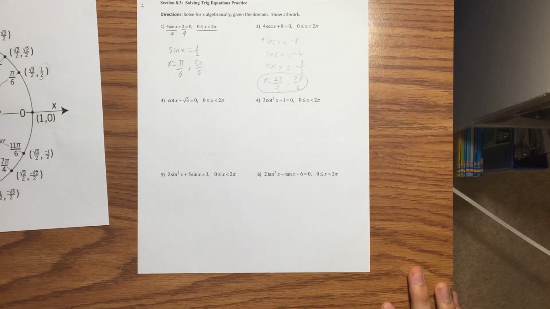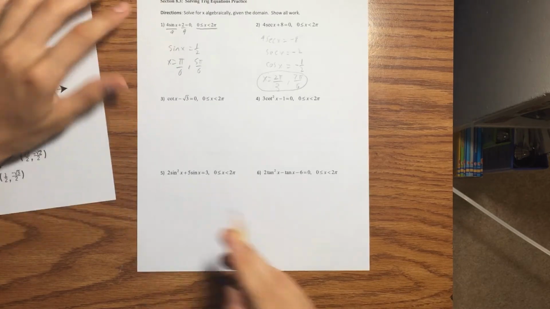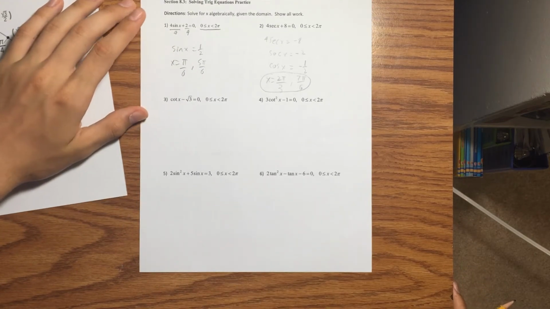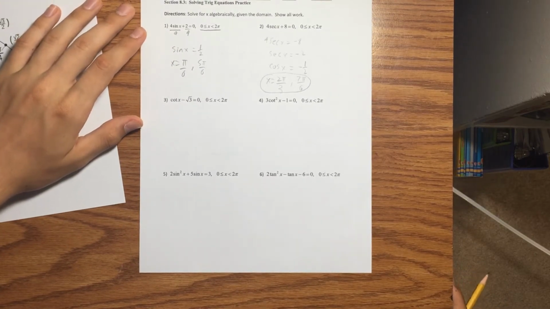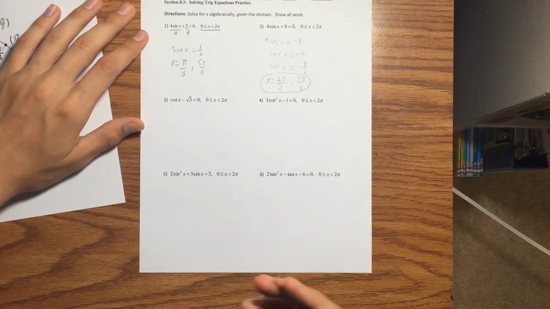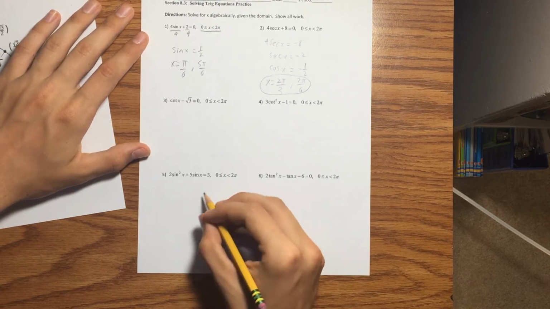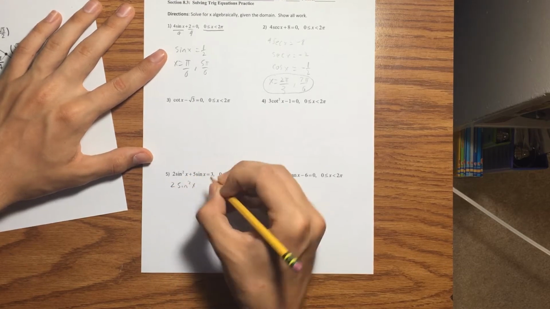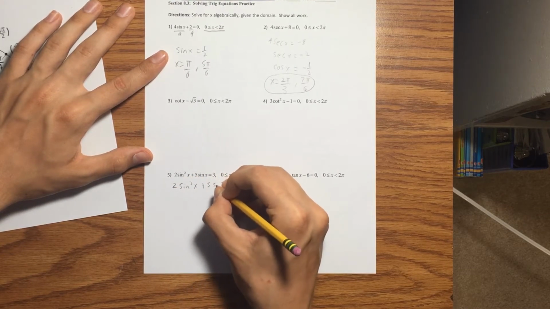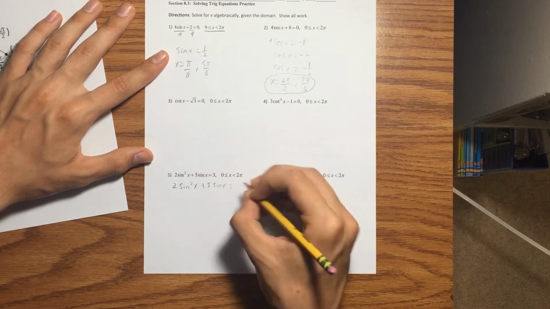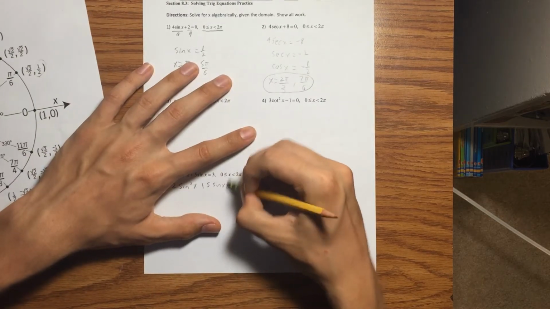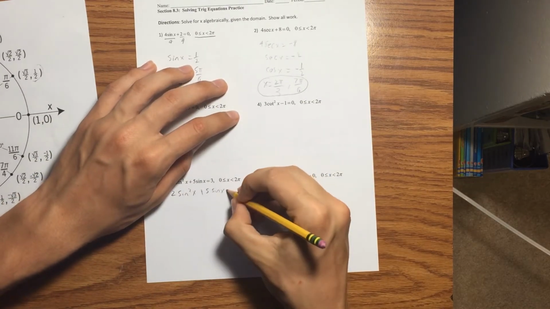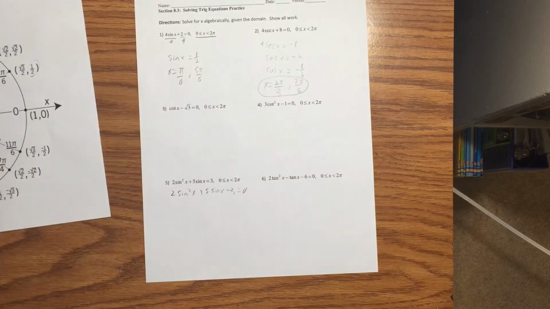All right, let's do another problem. Let's do this number 5 right here. 2 sine squared x plus 5 sine x equals 3. First, we're going to subtract the 3 from both sides, so we get 2 sine squared x plus 5 sine x minus 3 equals 0.